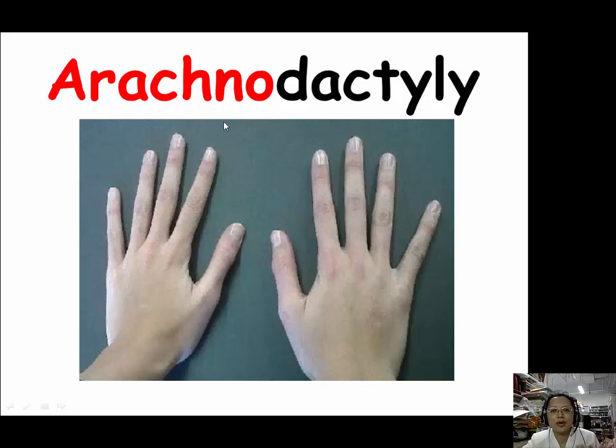So when we want to call spider finger in medicine, we use this term arachnodactyly because most of the person don't have fingers that are that long and slender. So we consider it an abnormal condition.